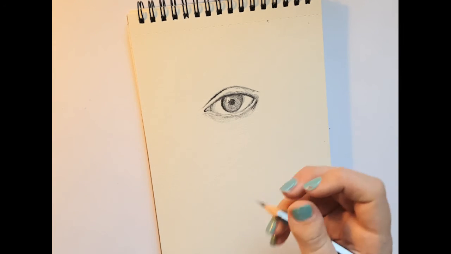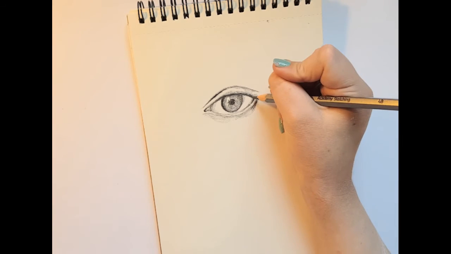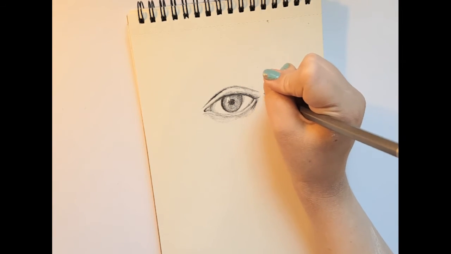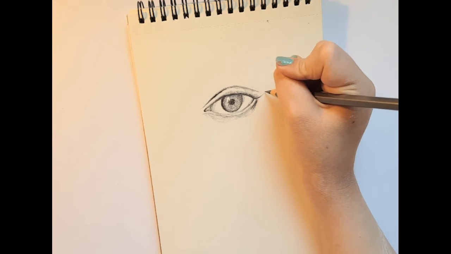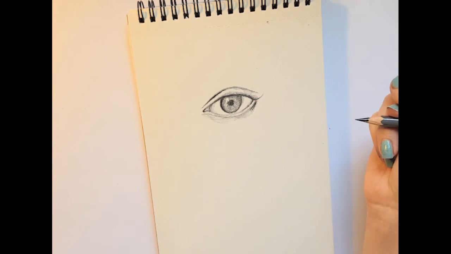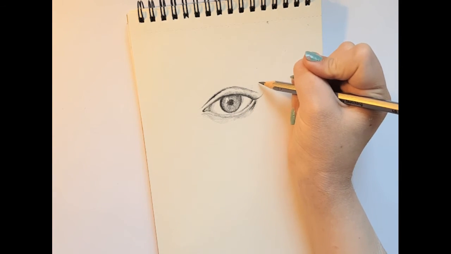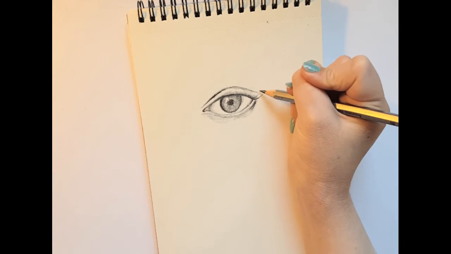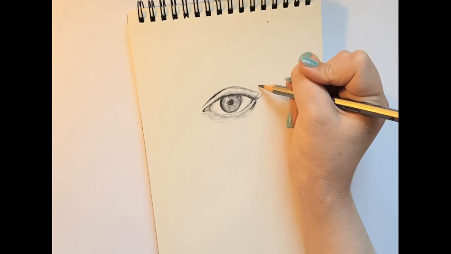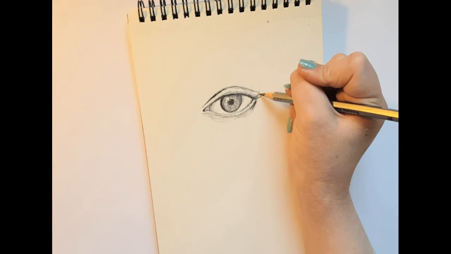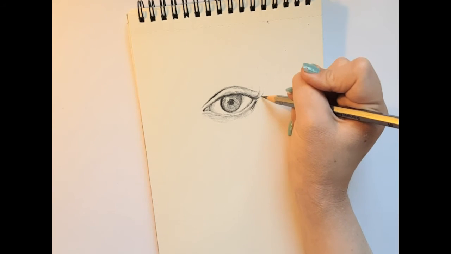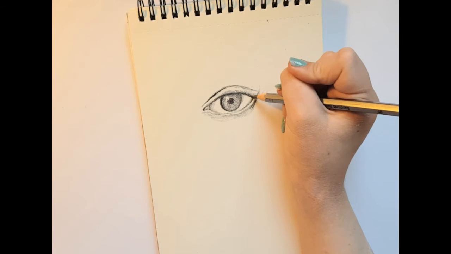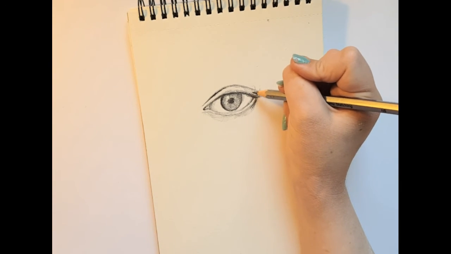Okay, cool. So I'm just going to start at the edge of the eye and just bring it up. So I'm not going to line it. I'm going to simply shade it up and down, up and down, up and down. So you get a really nice fluttery eyelash effect. This will just come with practice, especially practice of your shading skills.